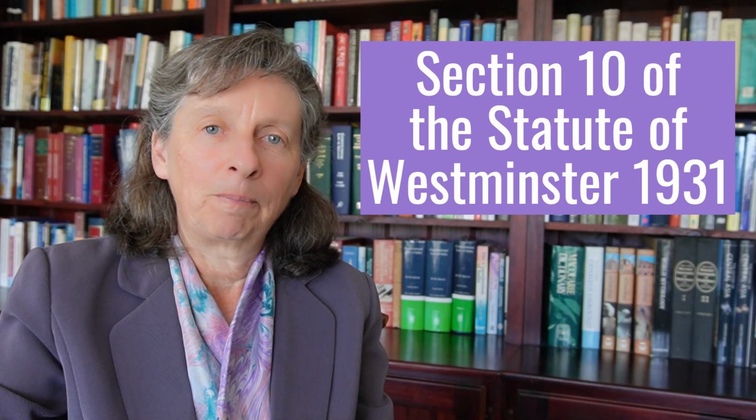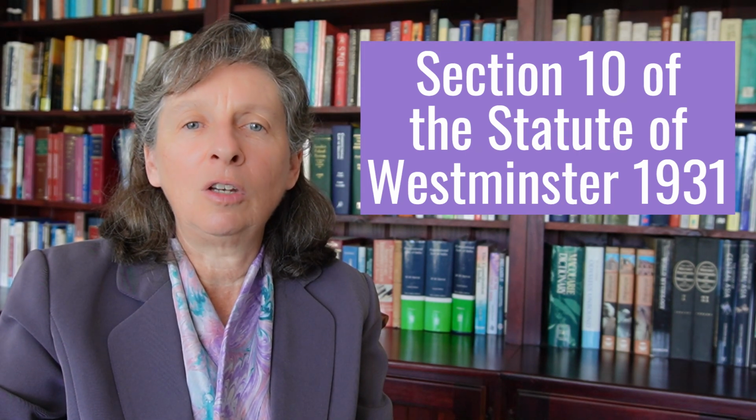Section 10 of the Statute of Westminster 1931 said that sections 2, 3, 4, 5 and 6 shall not apply to Australia unless adopted by Australia. And at that stage, in 1935, Australia had not adopted the Statute of Westminster. It did so later in 1942 with retrospective effect back to the beginning of the war. Section 9 of the Statute of Westminster, however, did apply.